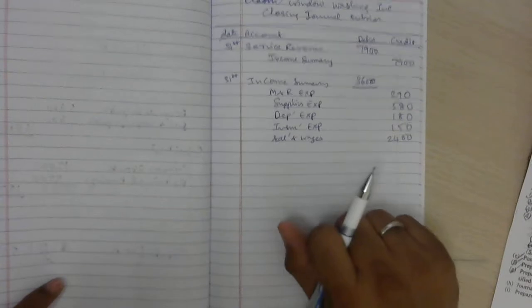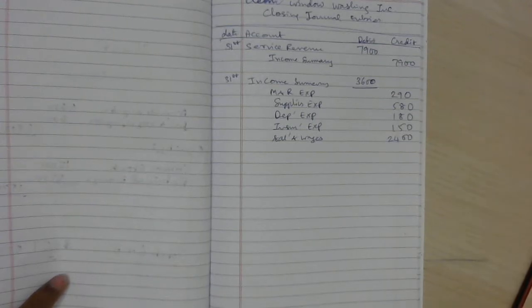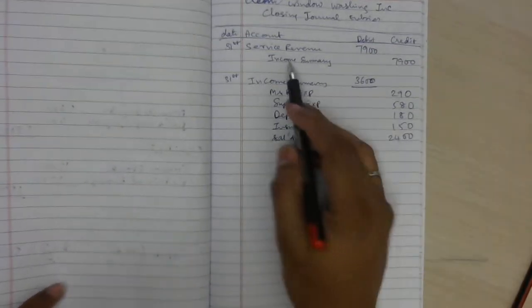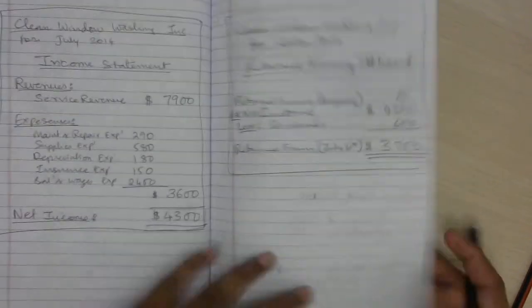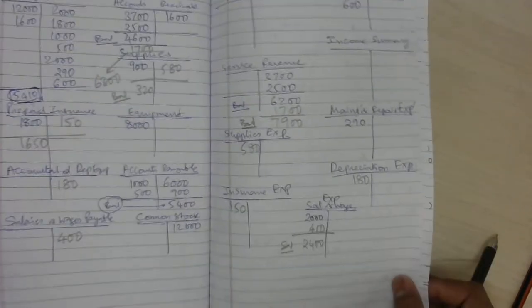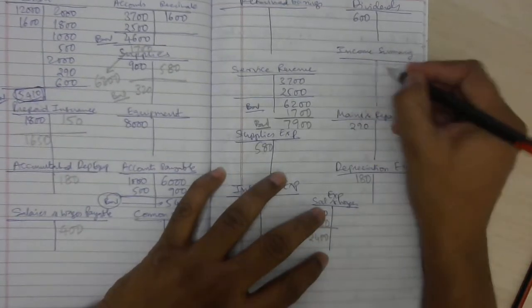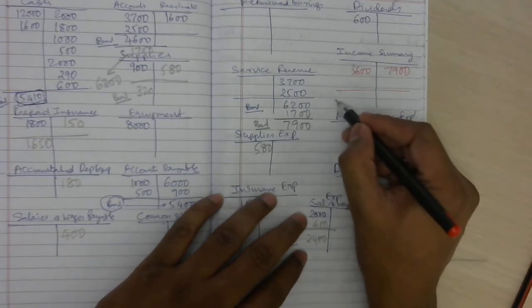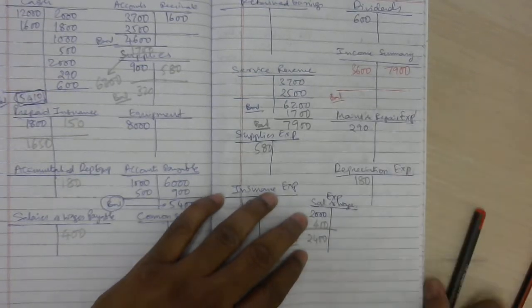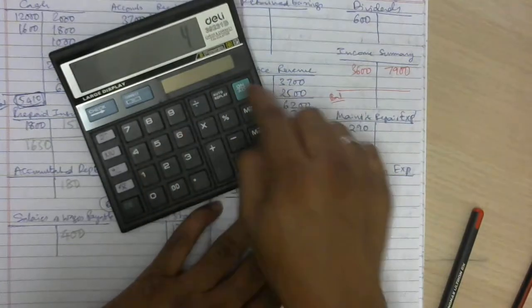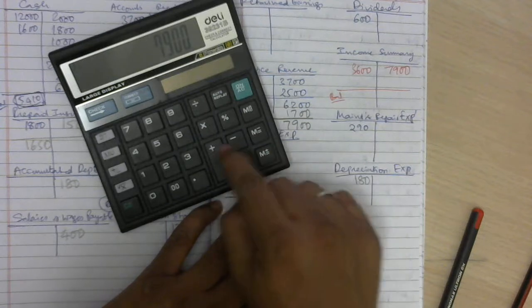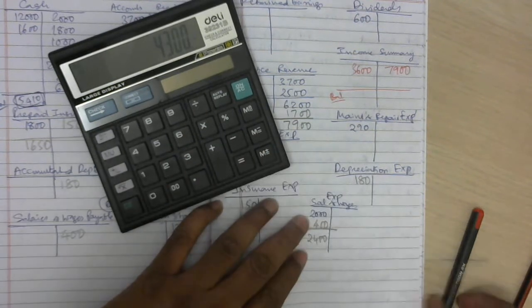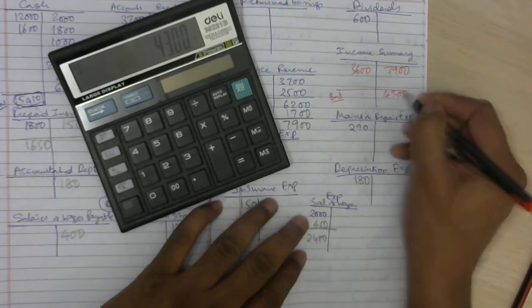So now what is the balance in the income summary? So if you look at the T accounts, okay, so let me use a red pen now. See, income summary is having a credit balance of 7900. So let me go back to my T accounts and I will post it. So income summary has credit balance of 7900, whereas the income summary here has a debit balance of 3600. So what is the balance of income summary? So the balance is 7900 minus 3600. So I'll get 4300 as the net income.